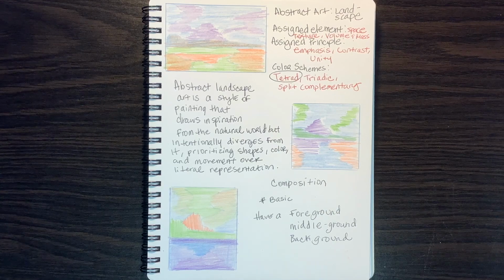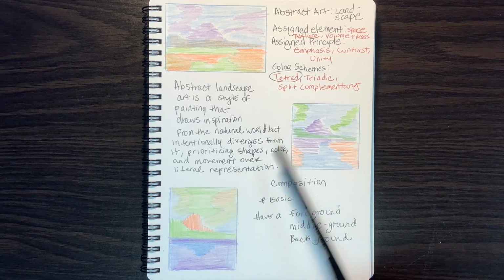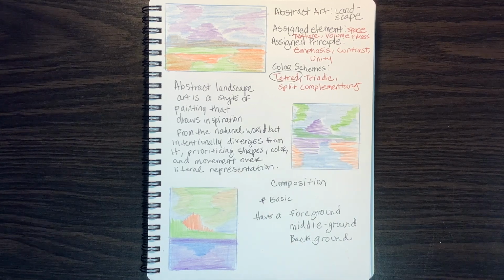But if you are a student following along online, just keep in mind that these are the things we are focusing on this week when it comes to project 2, which is our landscape. Also, I need to talk about materials, because in this assignment we are still using colored media, but we're using pastels.